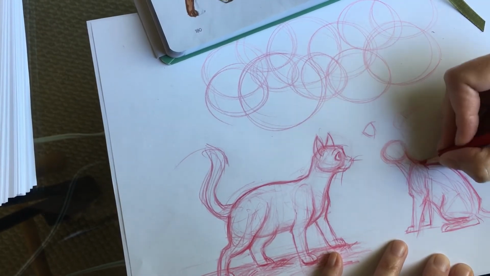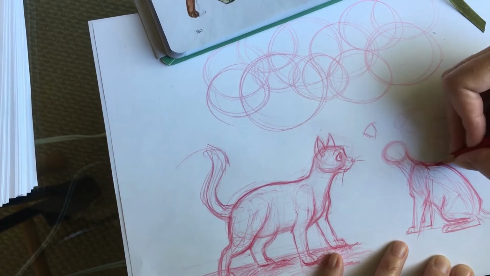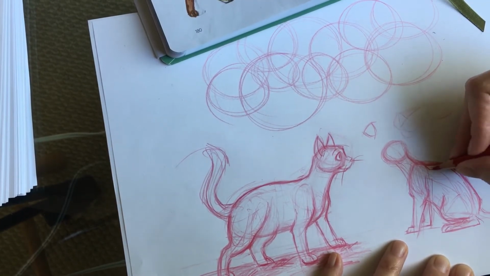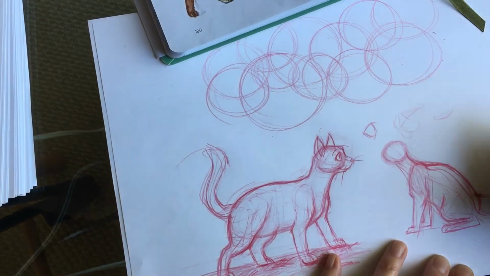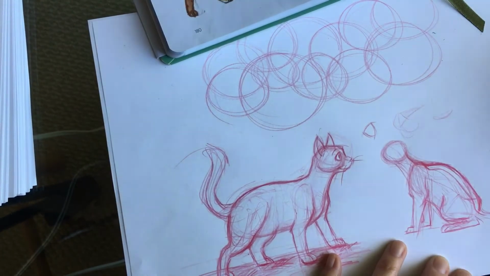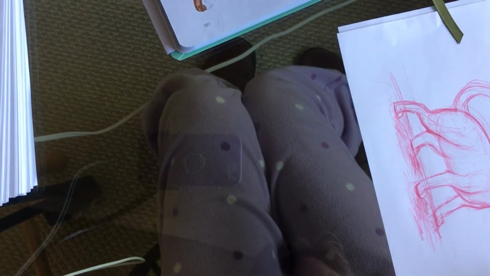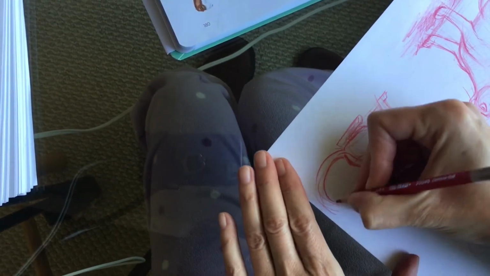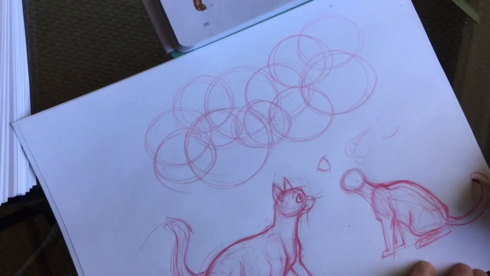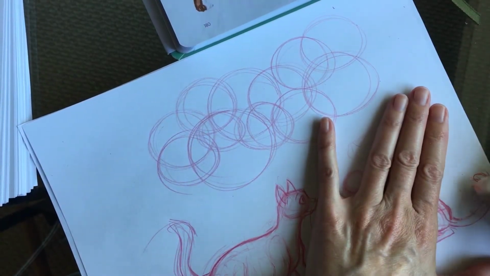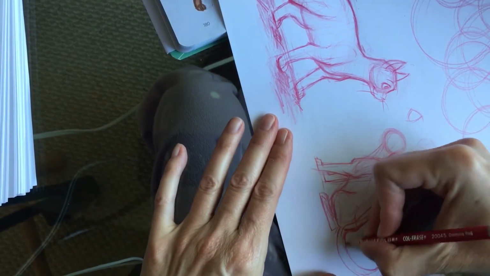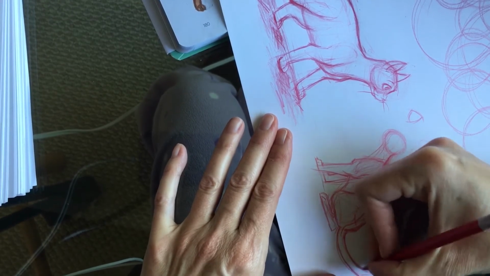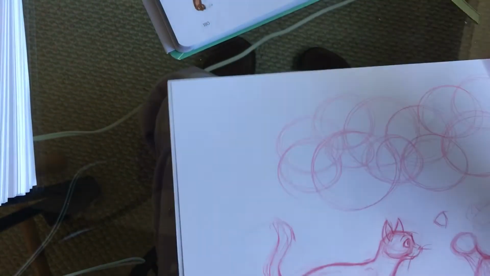So there's this shoulder bone, and then the spine goes up, and these are the hips. That's the hip that you see here. And then the tail is quite strong. They show a lot of emotion with their tail, with how they swish it around. So it's very important for your cat drawings to make sure you are showing the cat's personality or its mood through the tail and the ears.